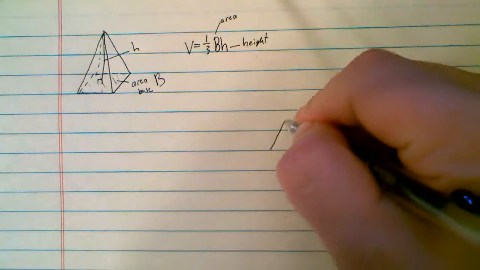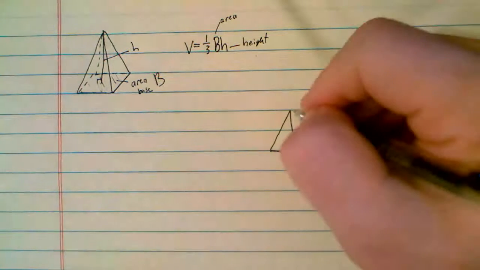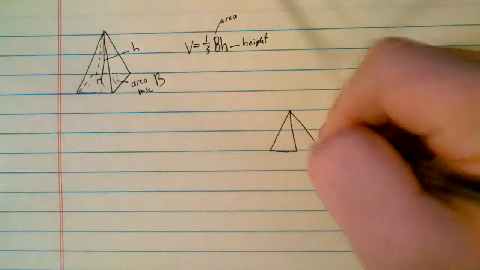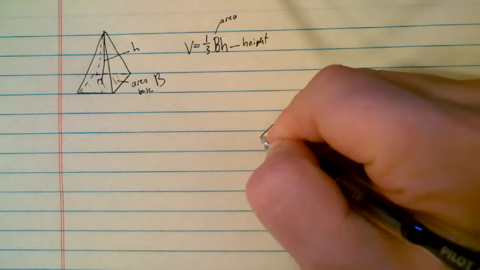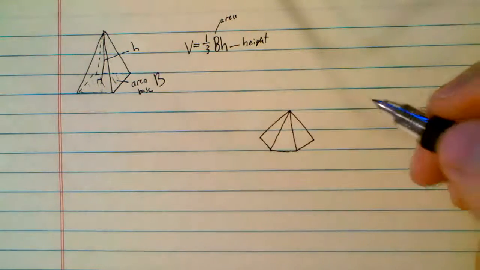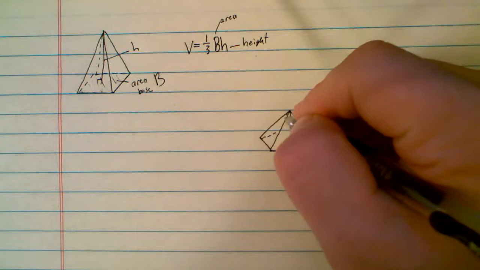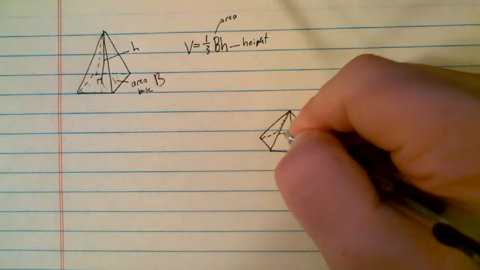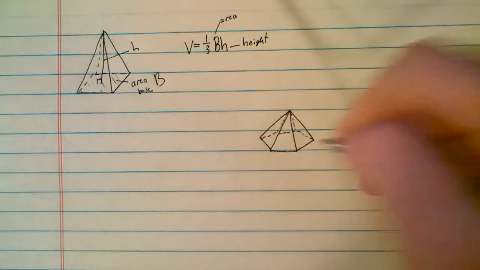So if we have a pyramid, we're going to do a kind of a goofy looking one that has a couple different faces. So a pyramid can have multiple faces. So it's got a couple lines coming down there, across. Like I said, this is kind of a goofy looking one, but that's okay.